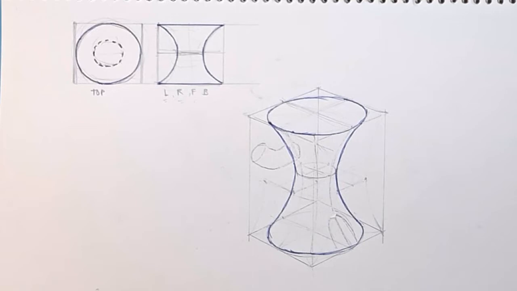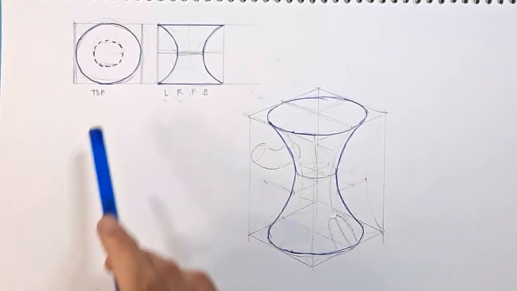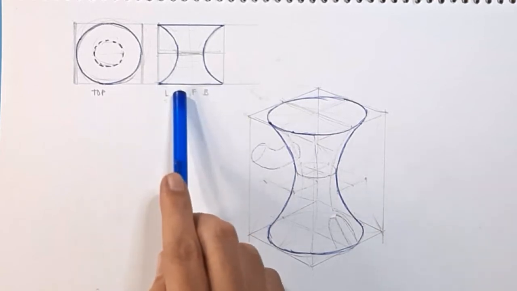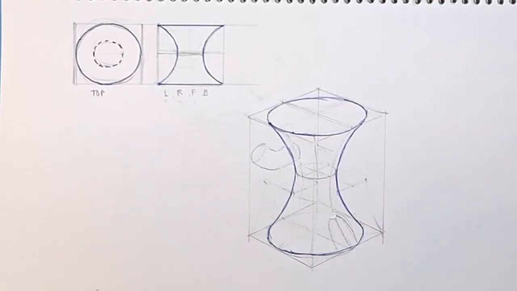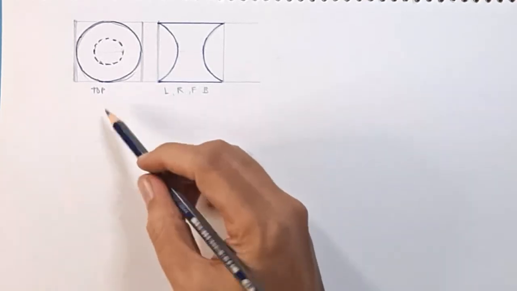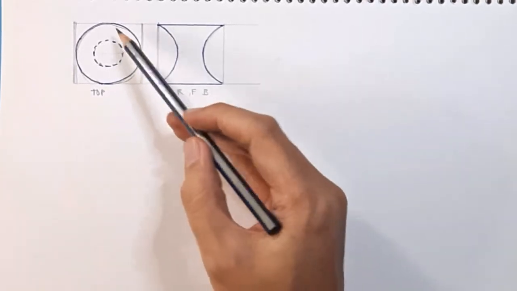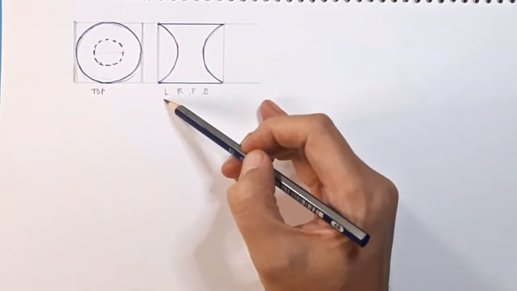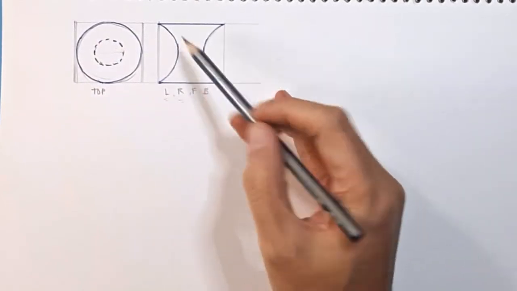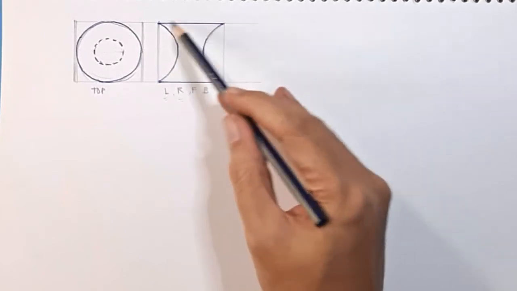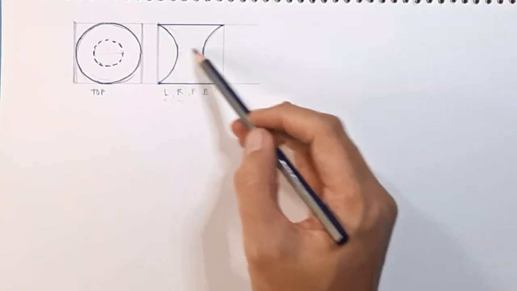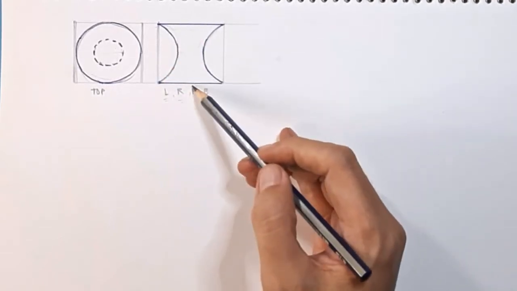So in this part of the lesson, what we're going to do is take this orthographic projection and transform it into this volume. In this orthographic drawing, you can see that the top is circular, and from the left, right, front, and back, this is what it looks like. So you can imagine that this entire volume is circular in nature.